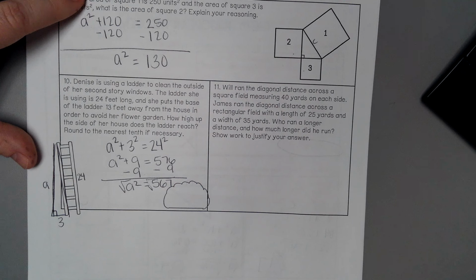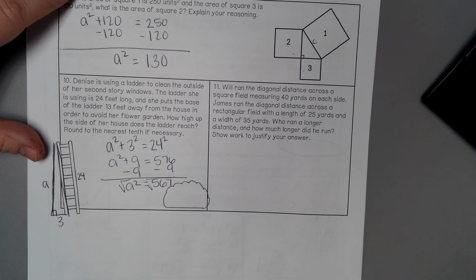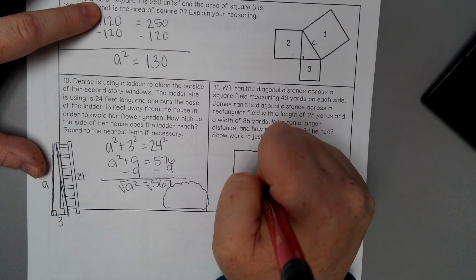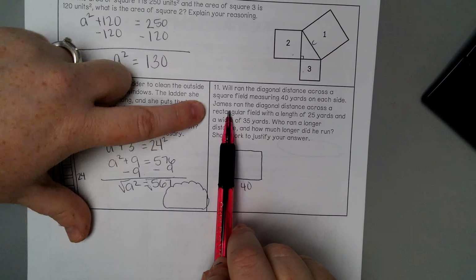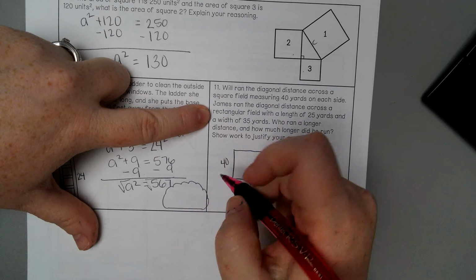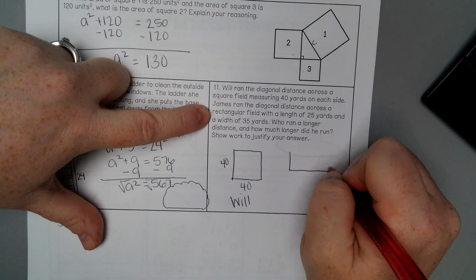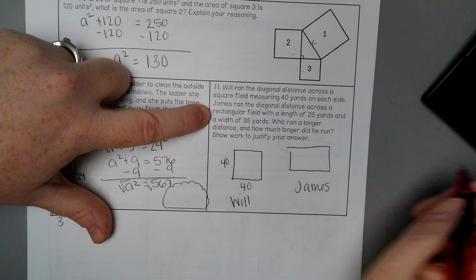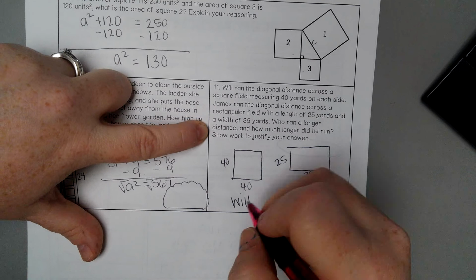Number 11, the last one. Will ran the diagonal distance across the square field, measuring 40 yards on each side. Here's my square field. It's a 40 by 40. James ran diagonally across a rectangular field. Oh, this is Will. This is James, and his field was 25 by 35. Who ran the longer distance?